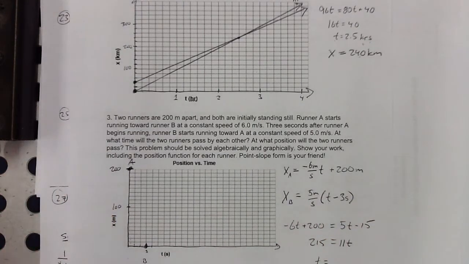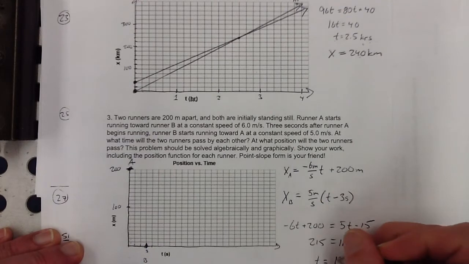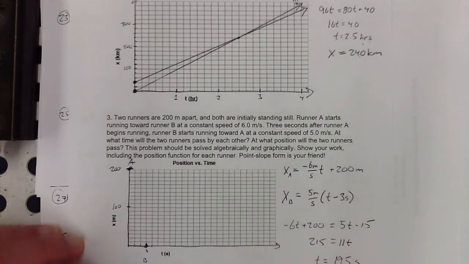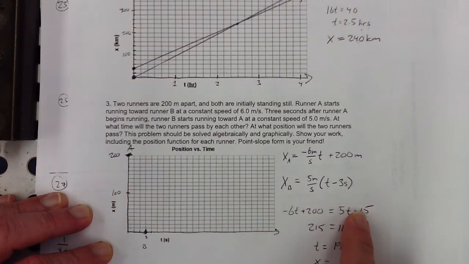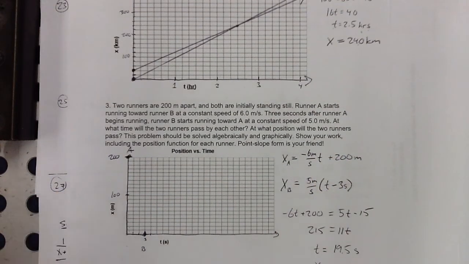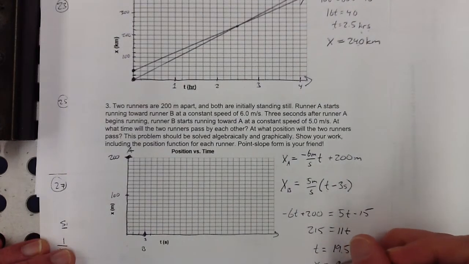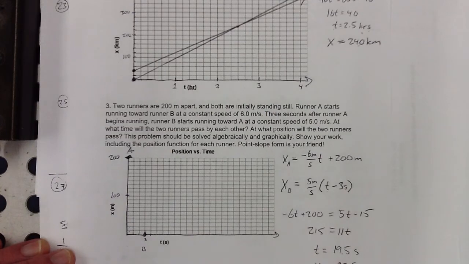So the time is about 19.5 seconds. And the position, I can plug that into either one of these, is about 82.5 meters.